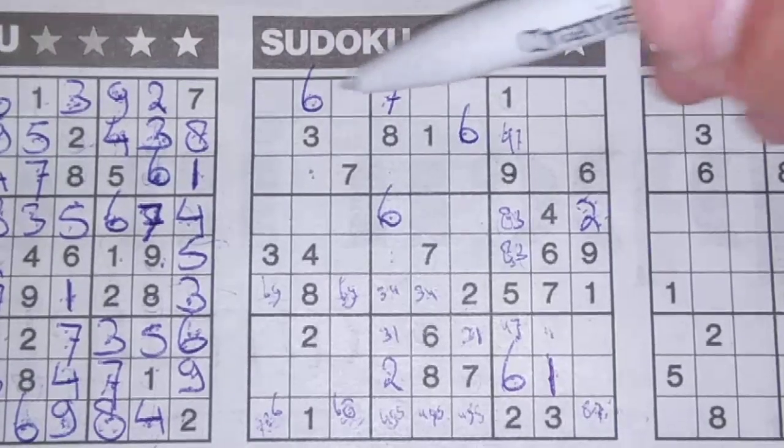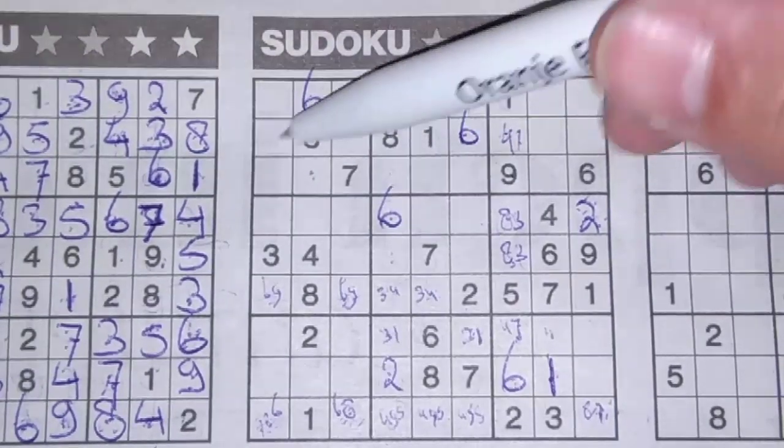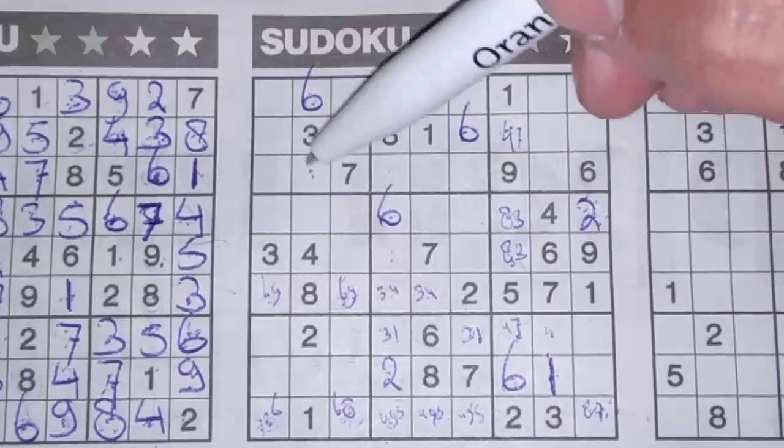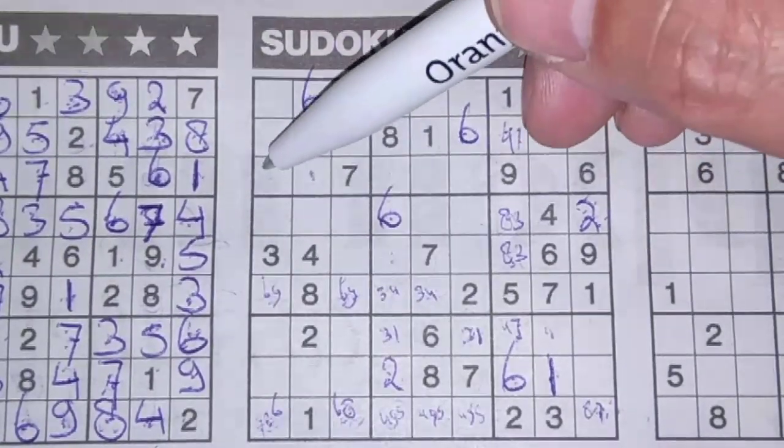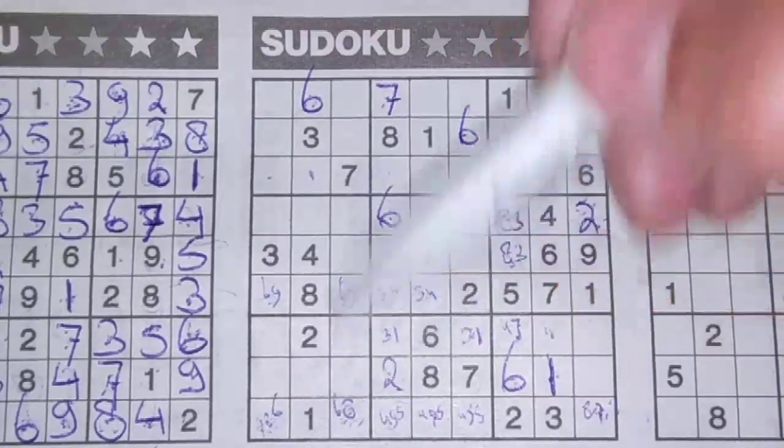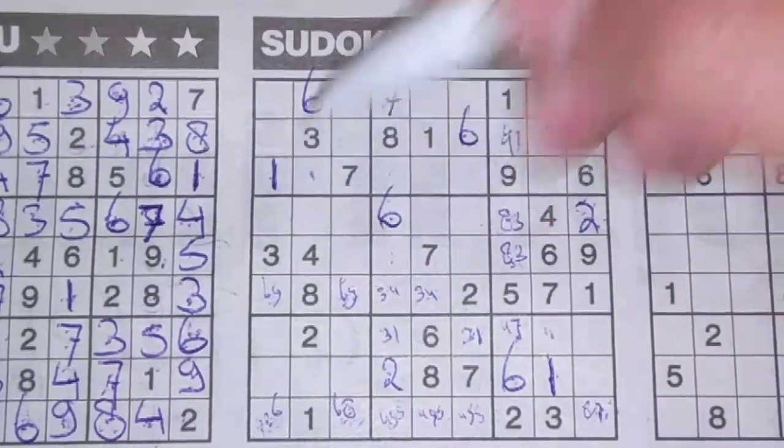The 1 in the first row, the 1 in the second row. So in the third row, the only two places for the 1 should be here or there, but I see here 1. No 1 there, 1 should be here.